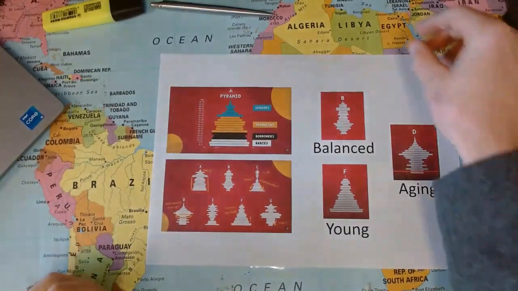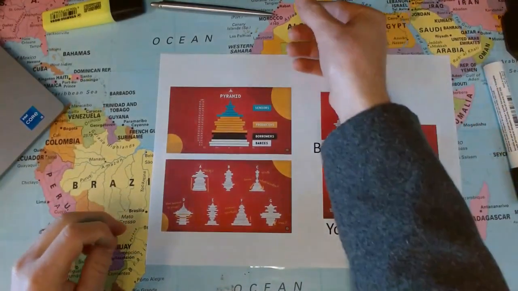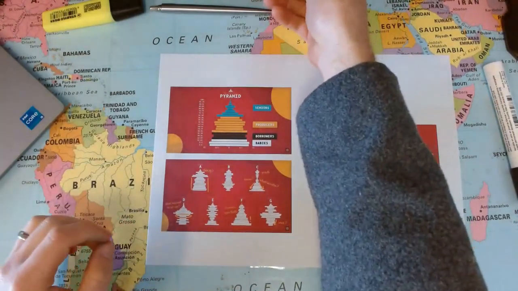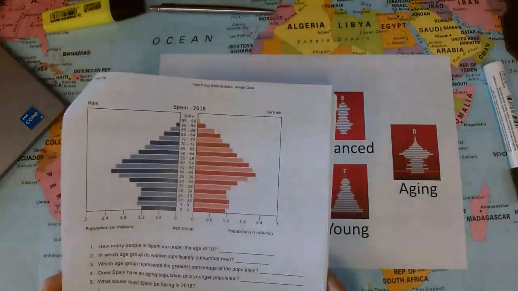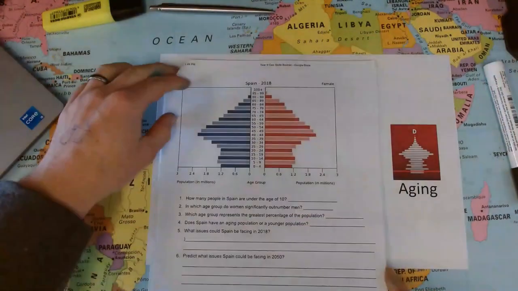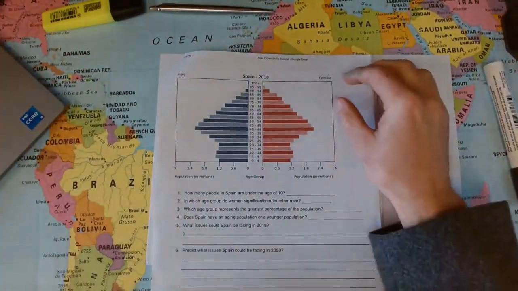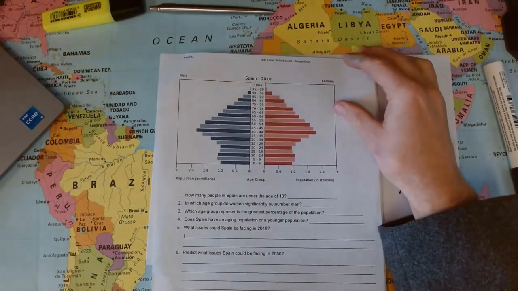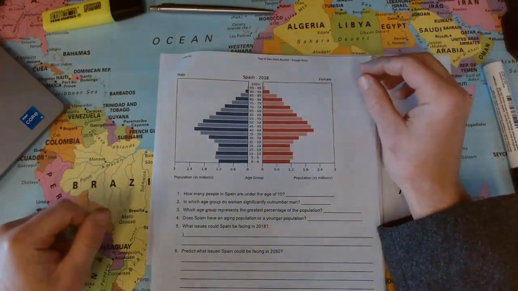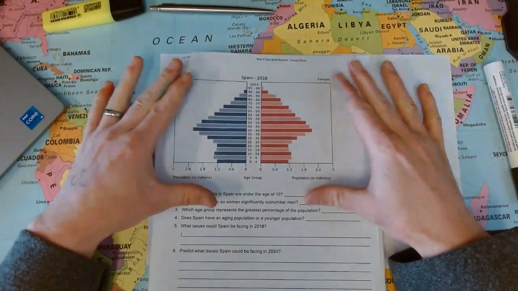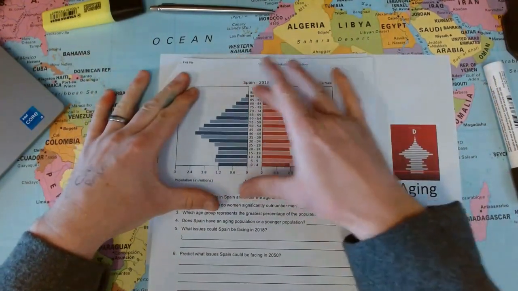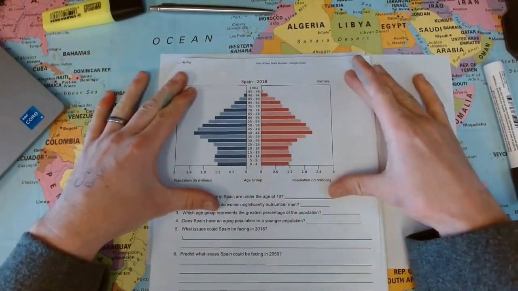Okay, Year 9. In this video, we're going to be having a look at our second last skill, which is population pyramids. The information that we can get from population pyramids is as follows. One, just looking at it, if we have a look at the year, here was Spain 2018.